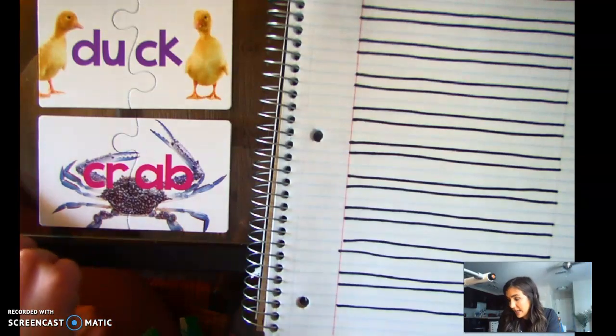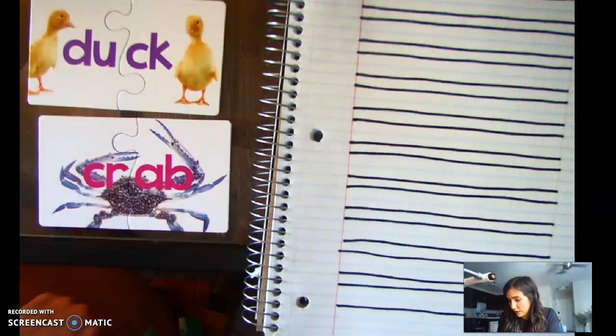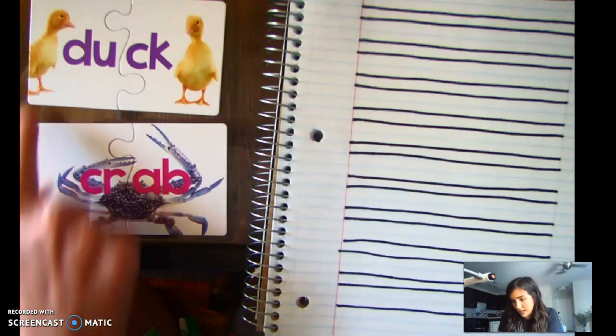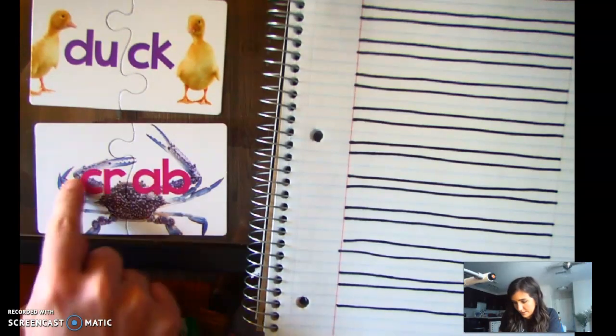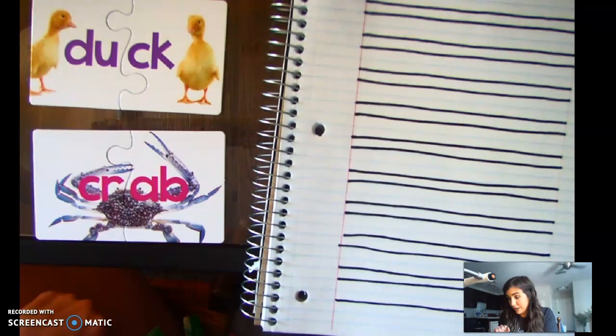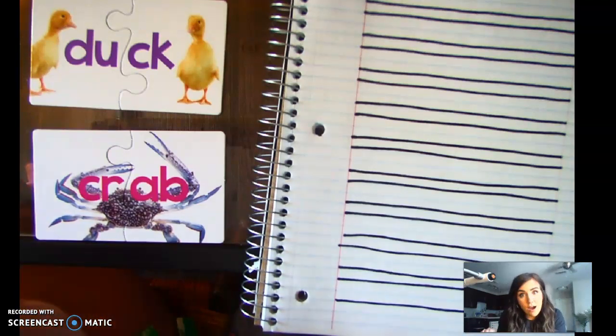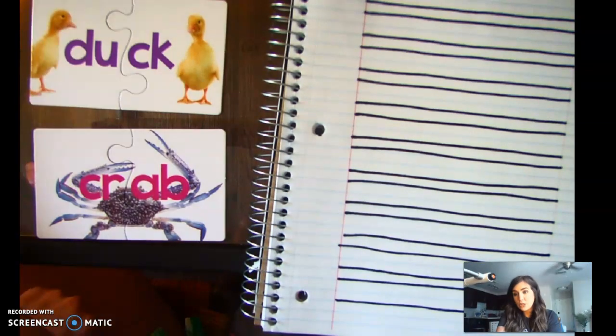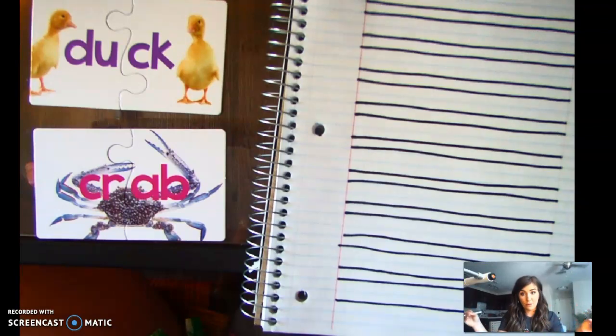So I can see that a duck is yellow and a crab is blue. And a duck has 2 feet and a crab has 1, 2, 3, 4, 5, 6, 7, 8, 9, 10 pinchers or 10 little legs, okay? I can see these two animals are the same because they both swim, okay? So I am going to start writing, and I'm going to keep my writing goal in my head that I can stretch out my words.